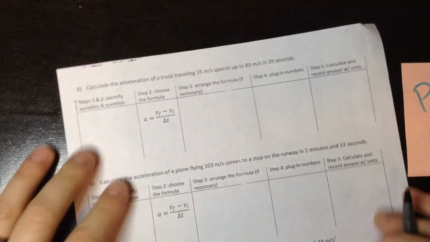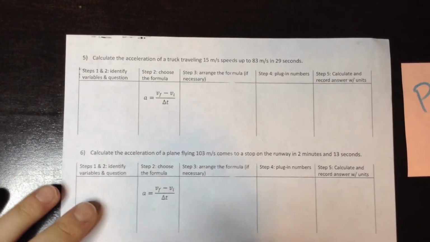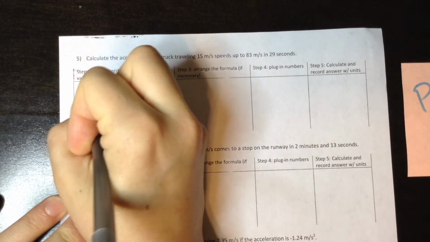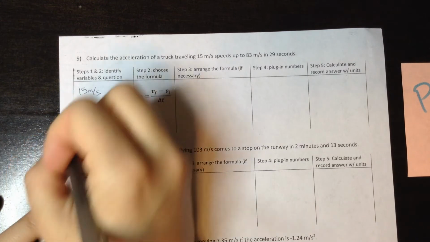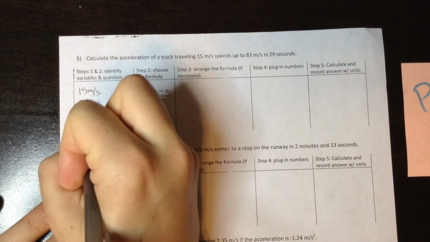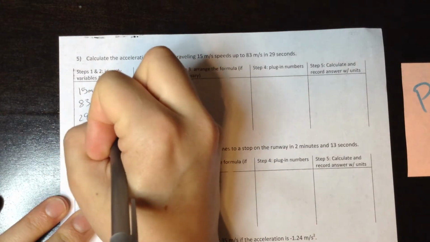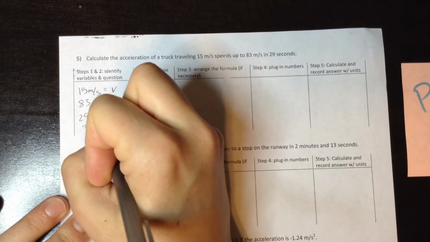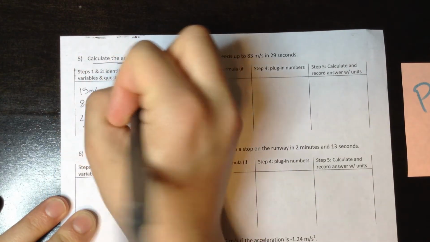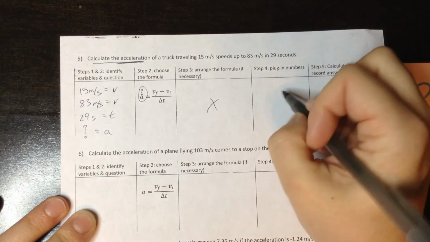On to question number 5. Like I said, pause is needed. So 15 meters per second, 83 meters per second. 29 seconds. Okay, meters per second is velocity, meters per second velocity, seconds time. Question, calculate the acceleration. Acceleration is the question, no need to rearrange.